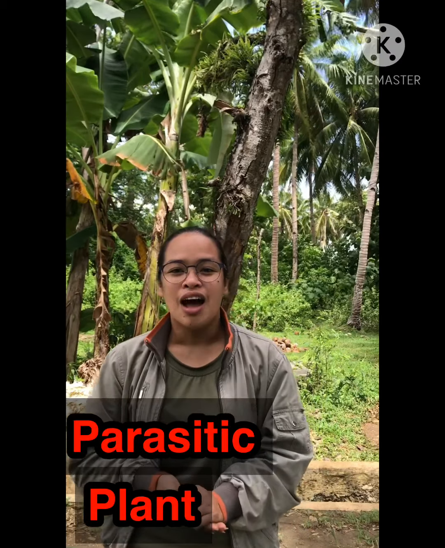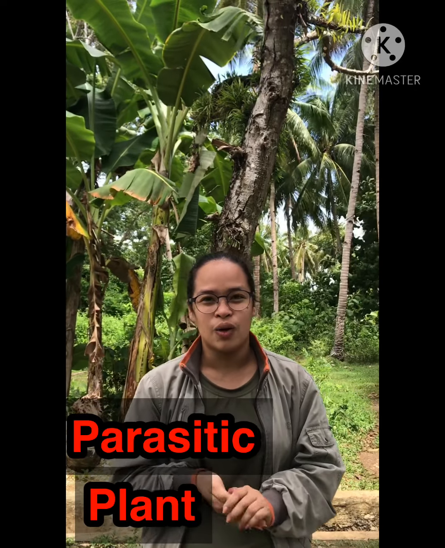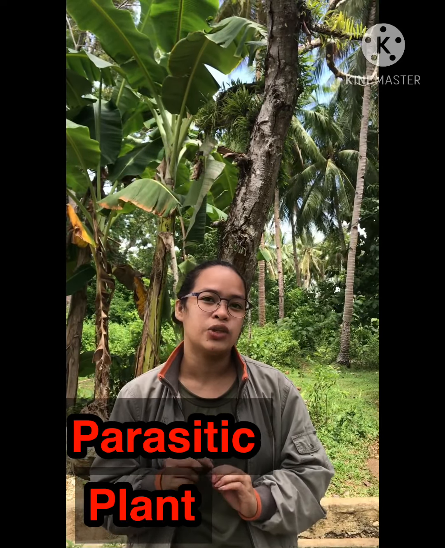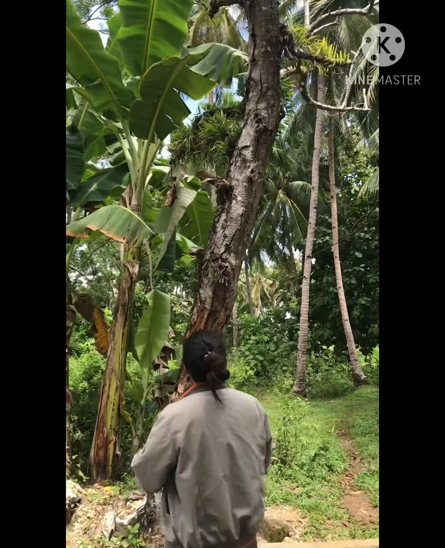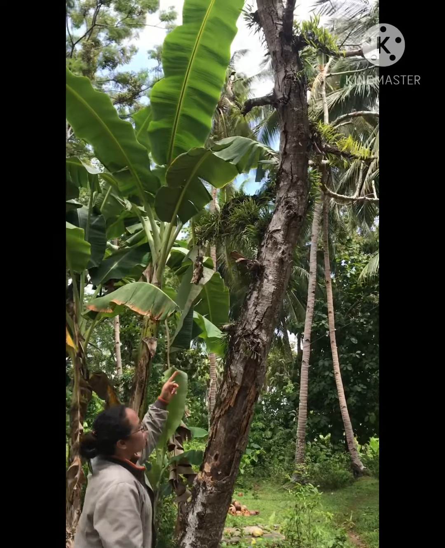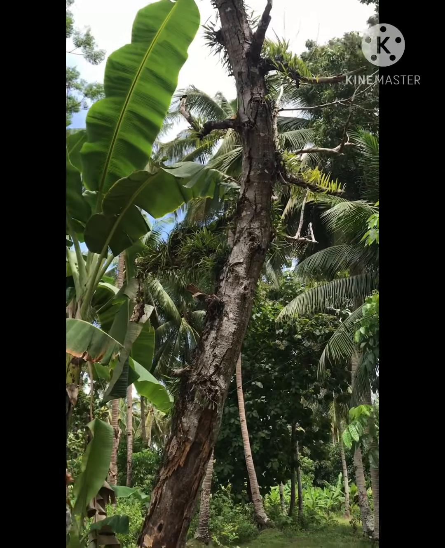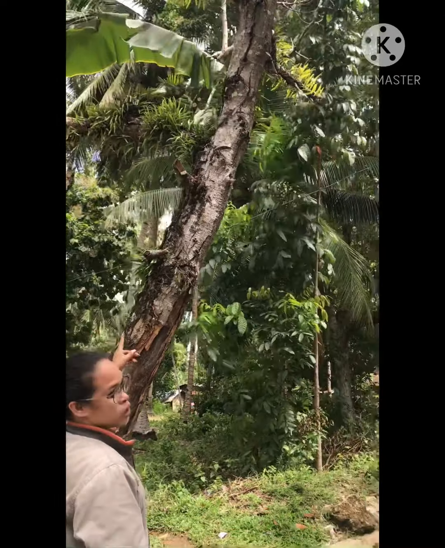When we say parasitic plants, the plant interaction is very harmful to the host. That means these plants grow on a tree and kill the tree for them to live. Here are some examples of parasitic plants. This fern right here grows on the tree trunk. For them to live, they kill the host.